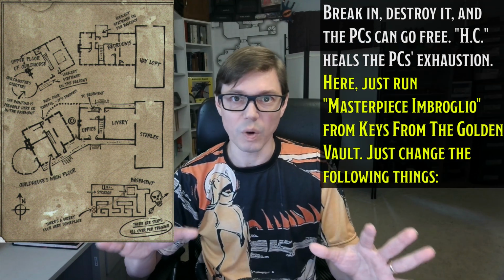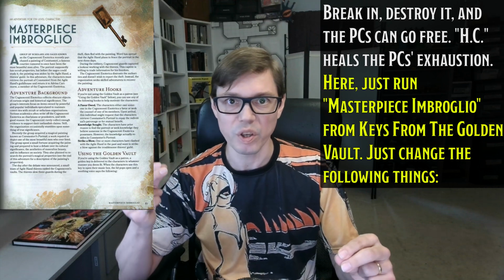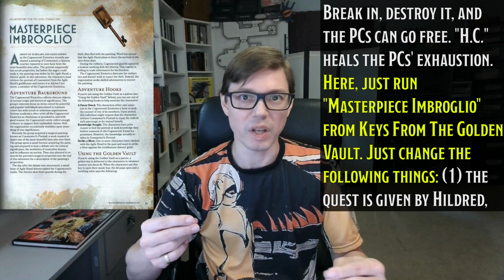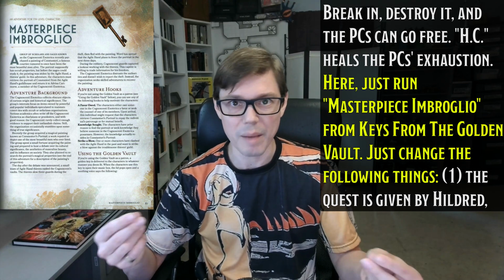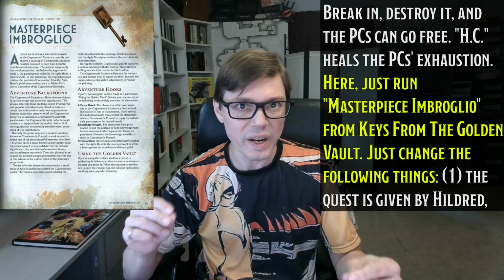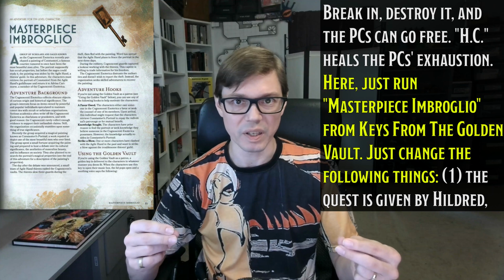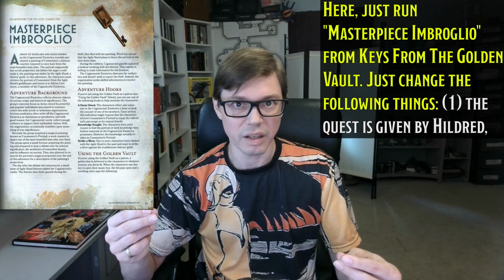And here we're just going to run the adventure Masterpiece Imbroglio from Keys from the Golden Vault. We're just going to change a few things. First, and most obviously, the PCs get this quest from Hildred Castaigne, and he's the one who draws the map and everything. Like the original quest giver Grinky, Hildred's notes are incorrect. He thinks the portrait gets stored in the basement, but in fact it's up at the top of the tower, in area G27. Also, change Guildmaster Dusk to the Marquis Stezen de Palarno. That's where he sleeps. You can keep Darnatal Livereth there, why not? And keep the portrait and its statistics up in G27 all the same.